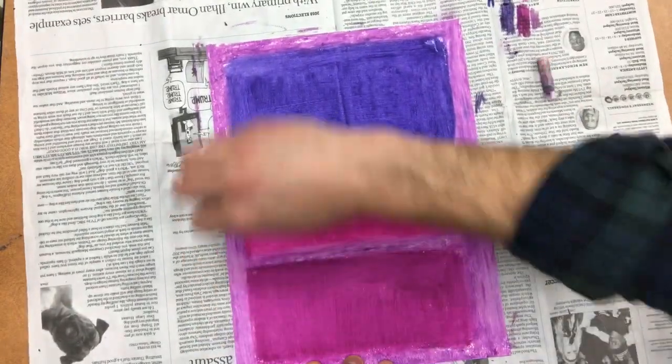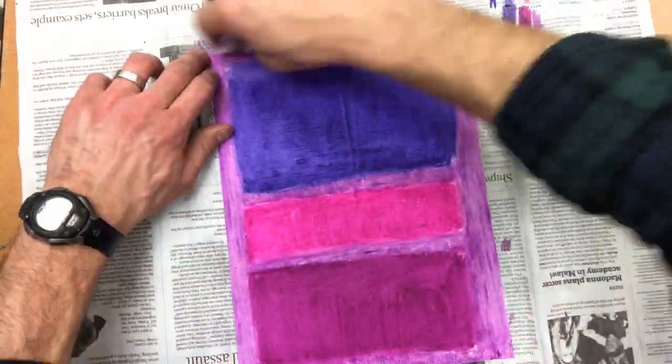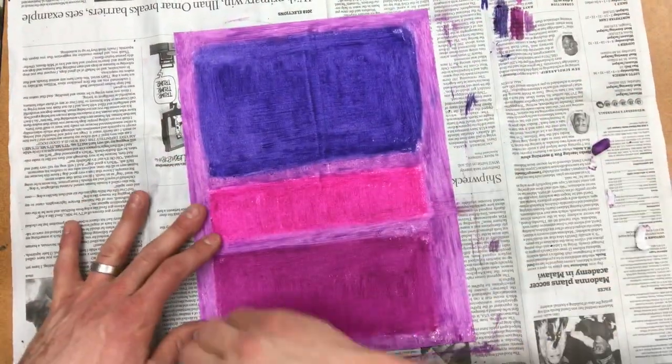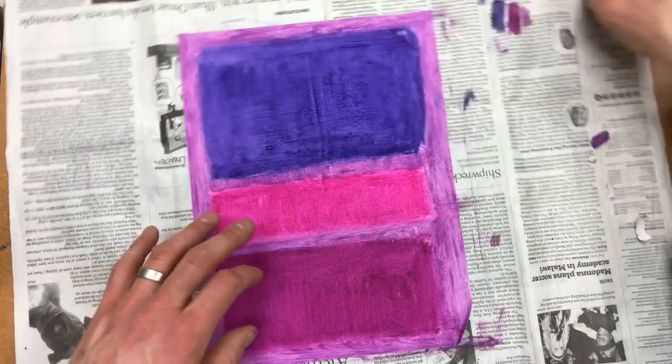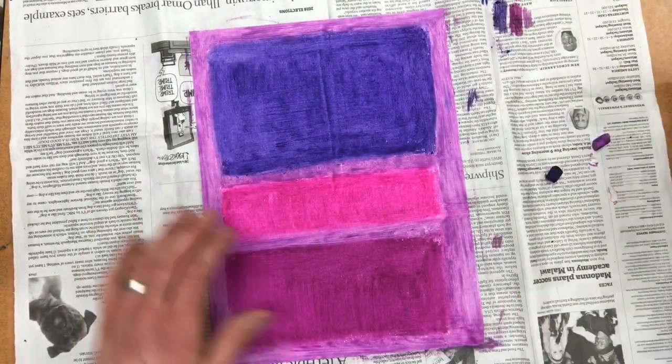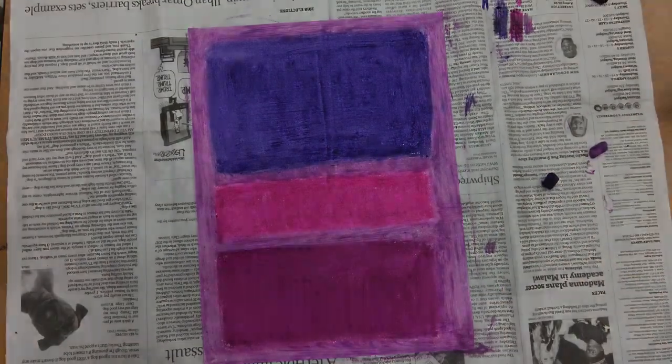So again, I use different sides for each one of my colors, but now I'm kind of purposely trying to rub that paper towel right against the edges of the work. Once you have all the gaps filled in, you're done with your Mark Rothko inspired painting.